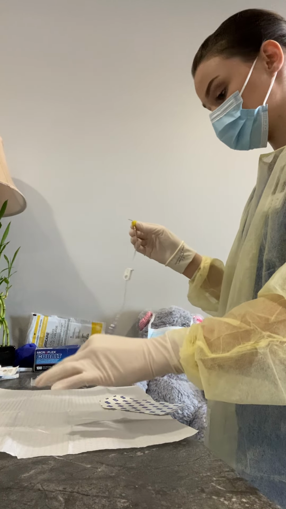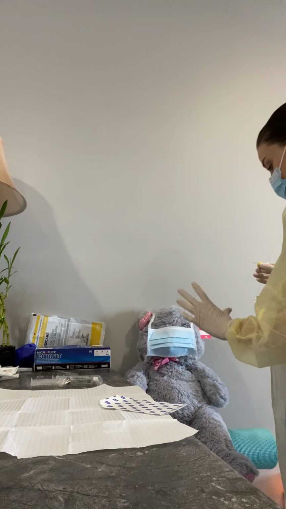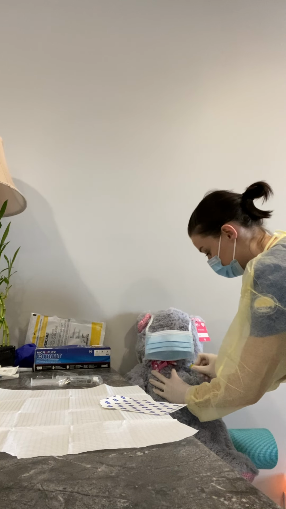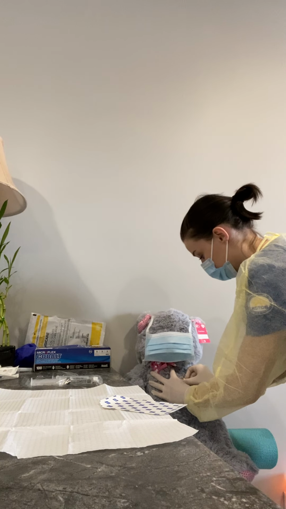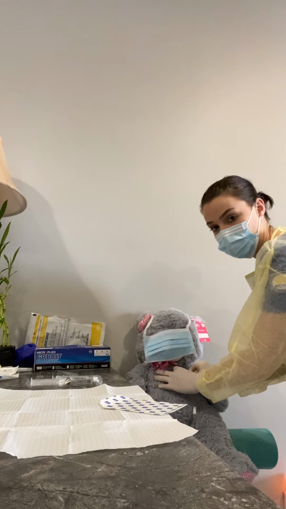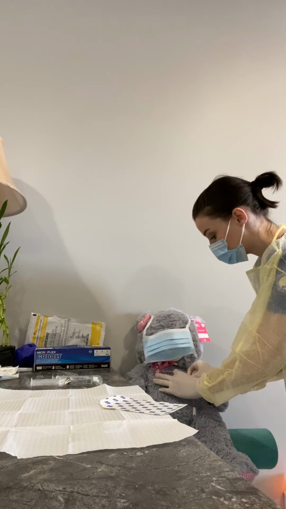Okay, so with my non-dominant hand, I'm going to fill the top and bottom, and then I'll insert this at a 90-degree angle, just like that. And I'm going to do it until I fill the back of the port.